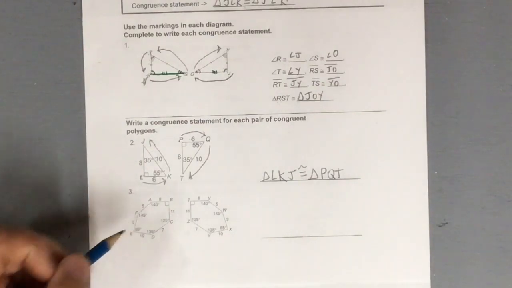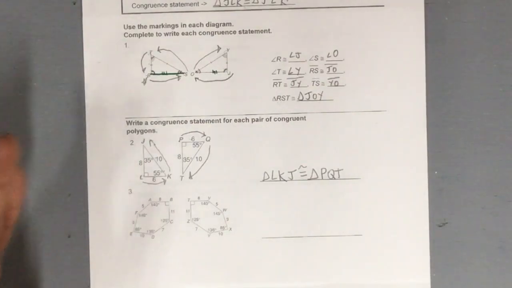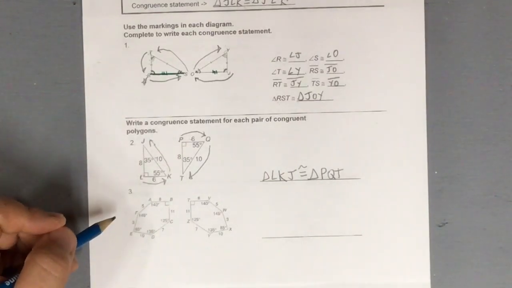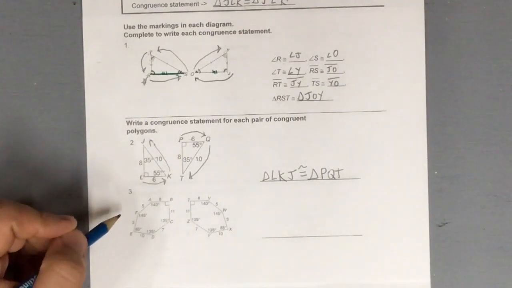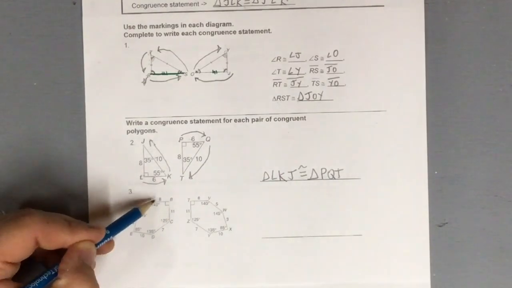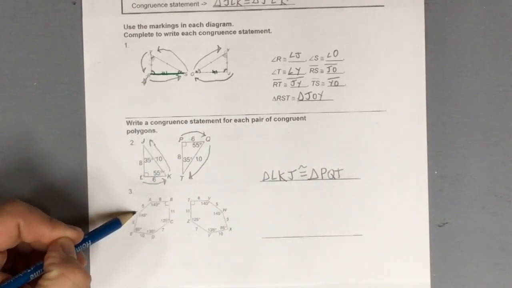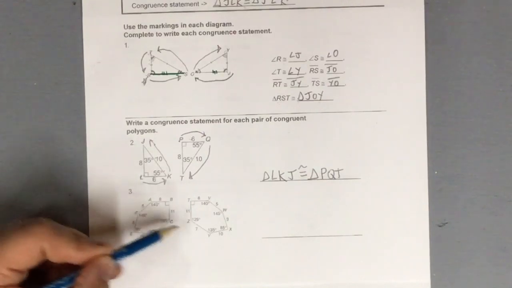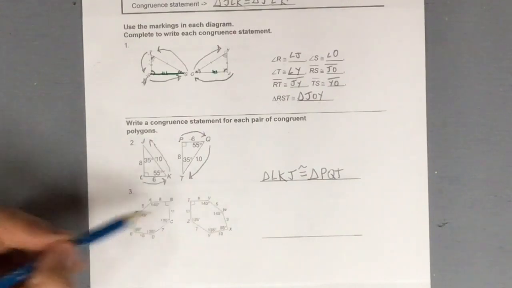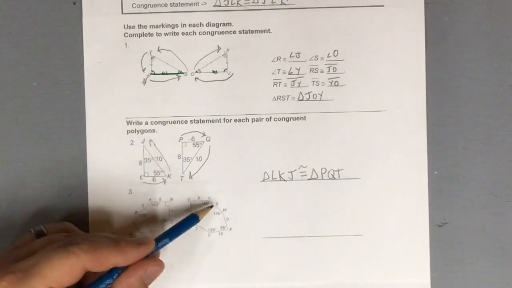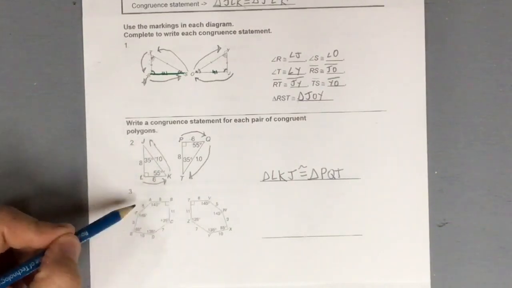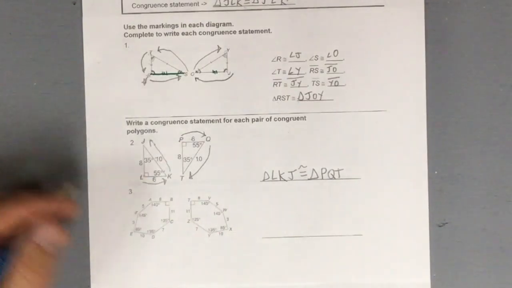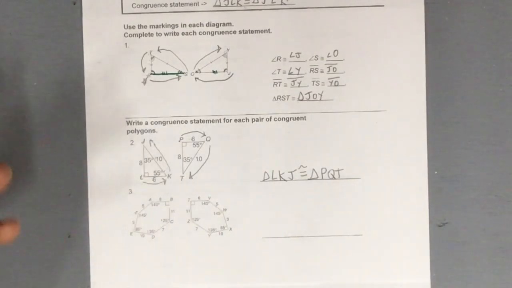This next one, if you notice, there's a lot going on here, but these are both congruent. I would try my best to do this in alphabetical order if I can. If you notice here, I've got A, B, C, D, E, F. 90 degree, 90 degree, 125, 125, 135, 135, 85, 85, 145, 145, 140, 140. 8, 8, 5, 5, 3, 3, 10, 10, 7, 7, 11, 11. They're congruent. I would make this part as easy as I can, go in alphabetical order.